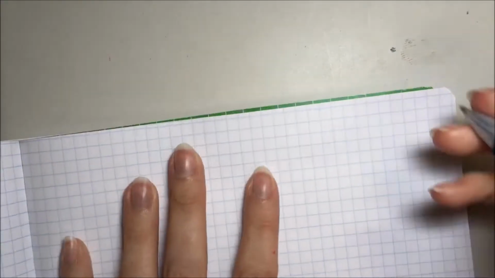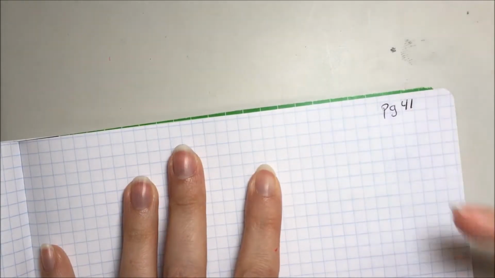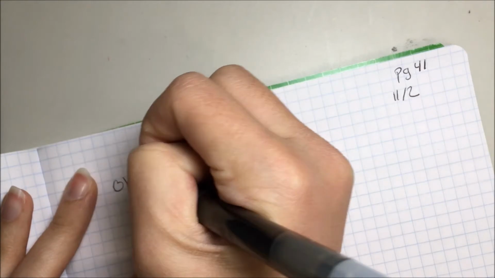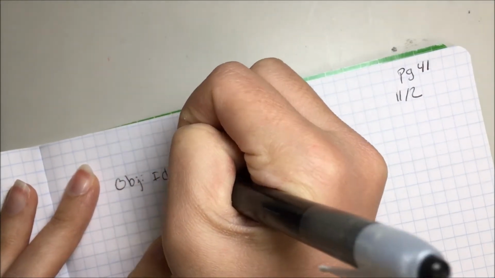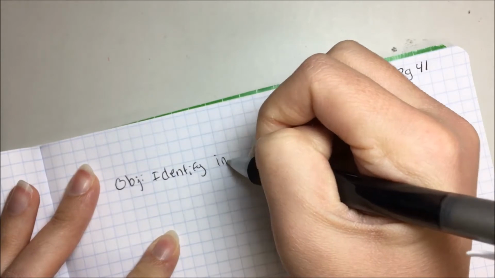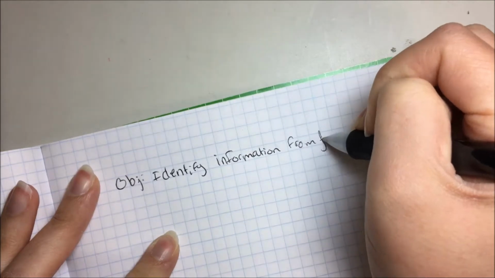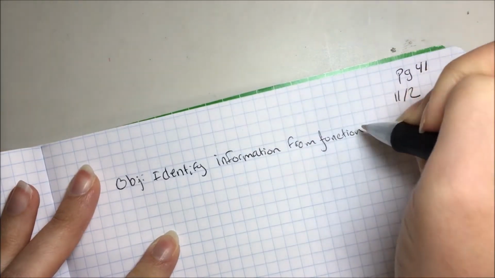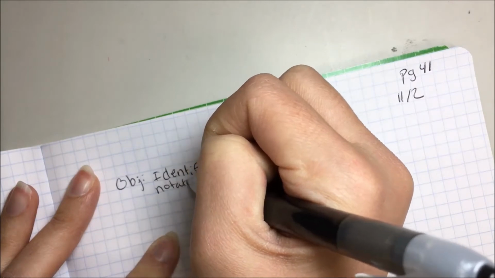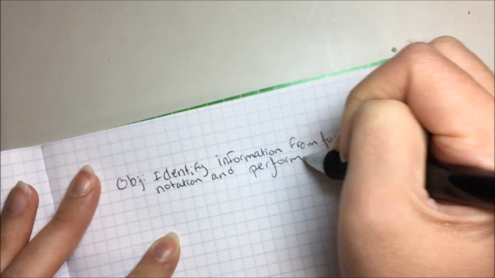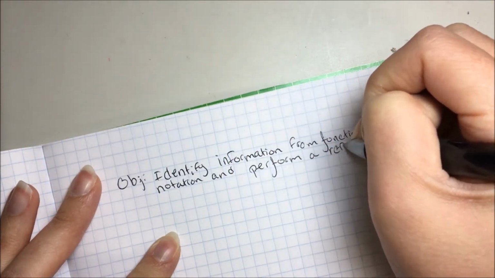So our objective on page 41, okay, the date is going to be the 2nd. Our objective is to identify information from function notation and perform a reflection.